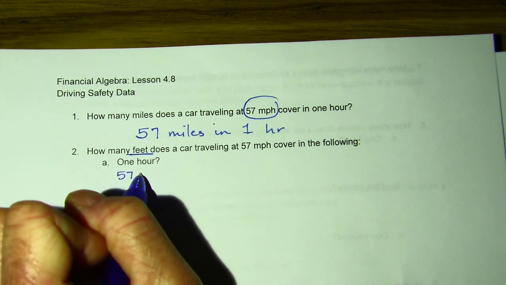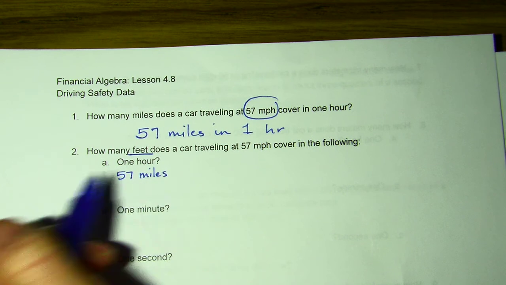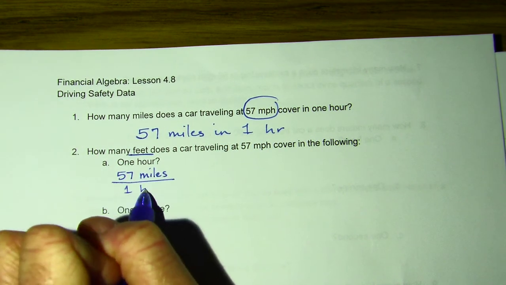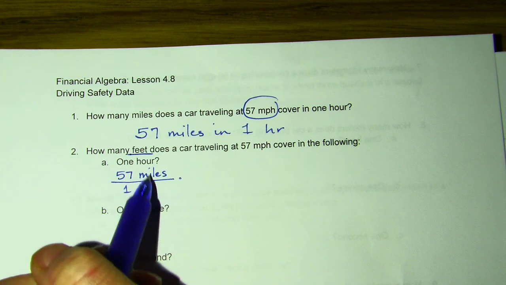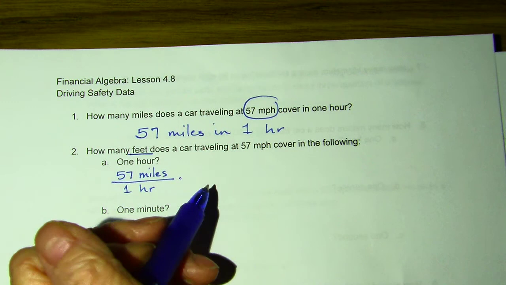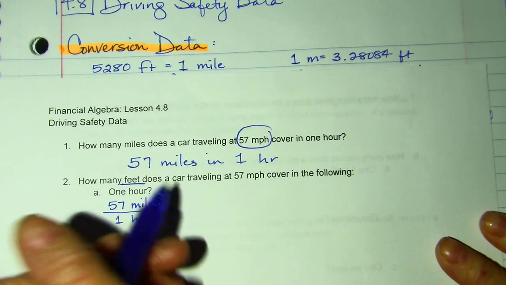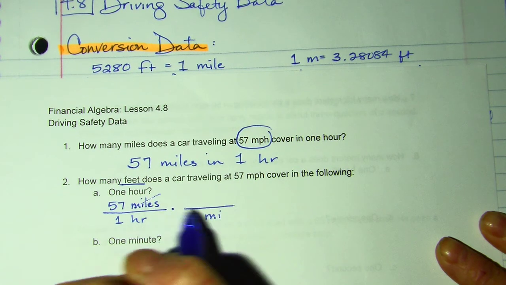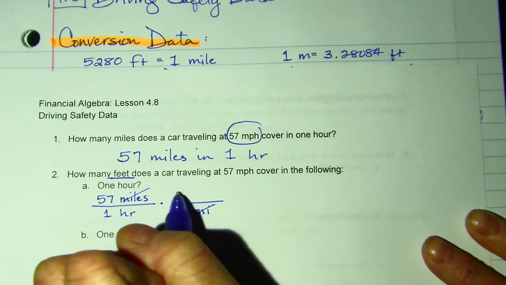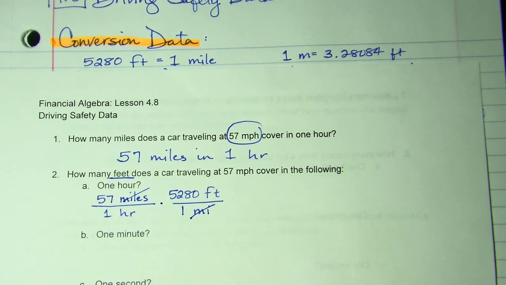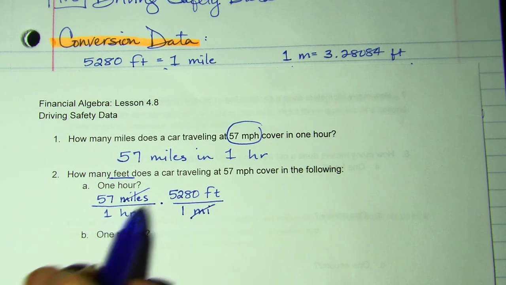So I'm going to set this up. I have 57 miles per 1 hour, and they want me to convert my miles to feet. I'm keeping the hour because it says 1 hour. In the beginning of our notes, I wrote that there are 5,280 feet in 1 mile. So I need the miles to cancel. Whenever we're converting, we want to get rid of miles, so miles over miles cancels. And then on top, I'm going to write how many feet there are per that 1 mile. Notice I'm left with feet per hour.